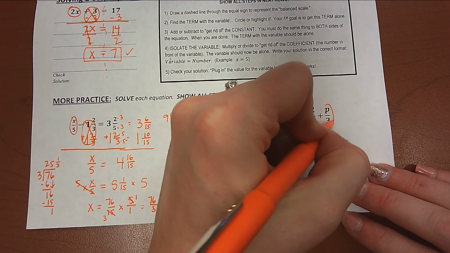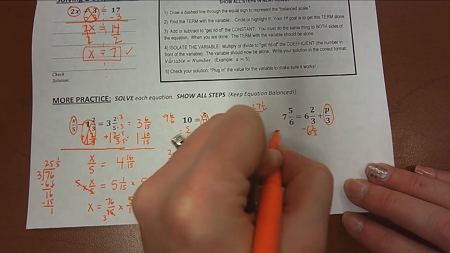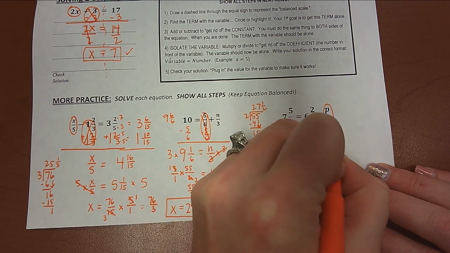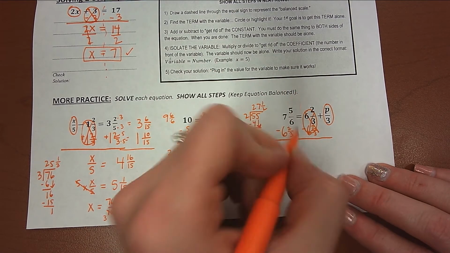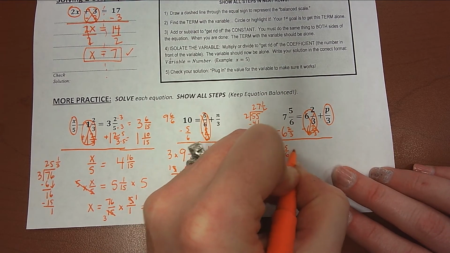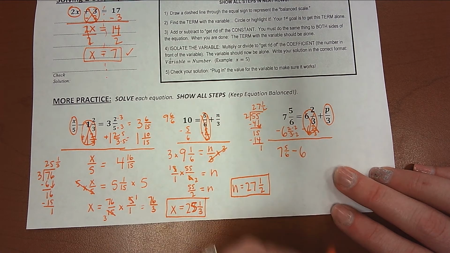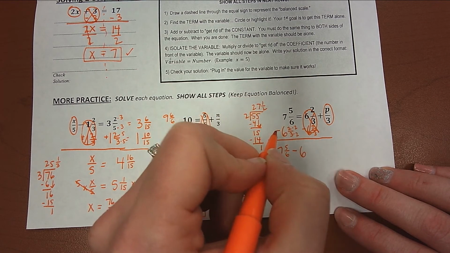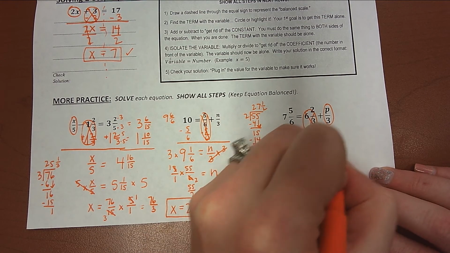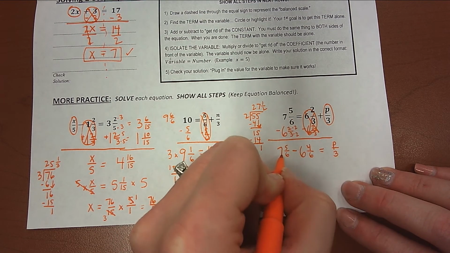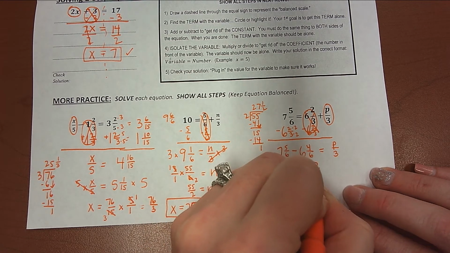So we're isolating this term here. So the inverse of adding 6 2/3 is subtracting 6 2/3. When I do that, these two cancel out, and I've got to create a common denominator here. So I've got 7 5/6 minus 6 2/3, and 3 and 6 have a common denominator of 6. So I'm going to multiply top and bottom by 2, and I get 4/6 equals p over 3. So 7 minus 6 is 1. 5 minus 4 is 1/6 equals p over 3.